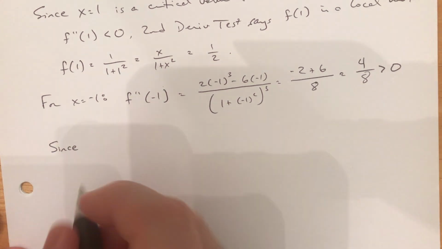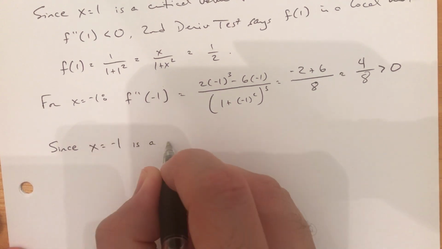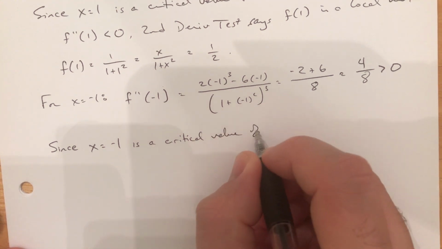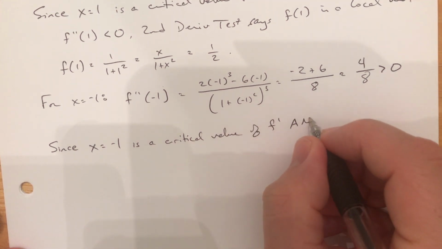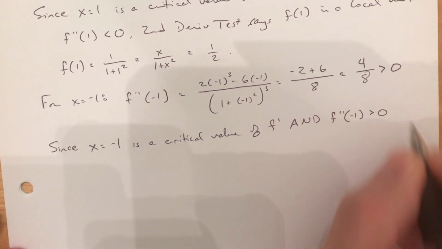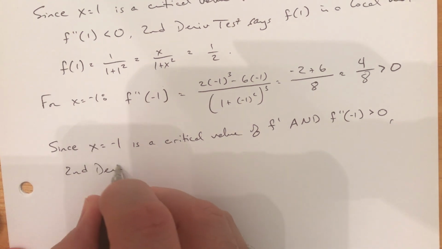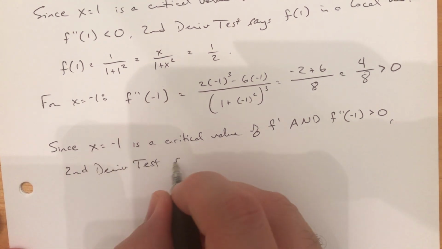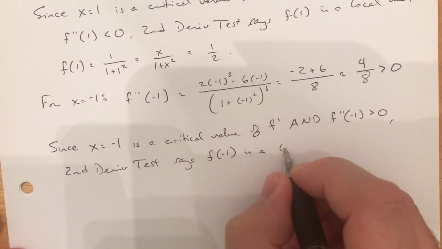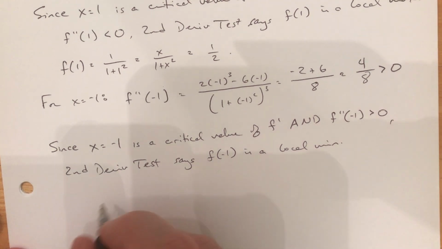And then how do we interpret that? Since x equals negative 1 is a critical value of f prime, and again, f double prime of negative 1 is positive, our second derivative test says that f of negative 1 is a local minimum.